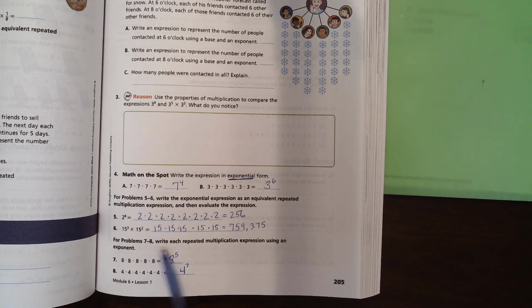For problems 7 through 8, write each repeated multiplication expression using an exponent. So in number 7, we have 8 times 8 times 8 times 8 times 8. Our base number is 8, and it was written 1, 2, 3, 4, 5 times, so 8 to the 5th power. Number 8, 4 times 4 times 4 times 4 times 4 times 4 times 4. 4 is our base number, and it was written 1, 2, 3, 4, 5, 6, 7 times, so 4 to the 7th power.